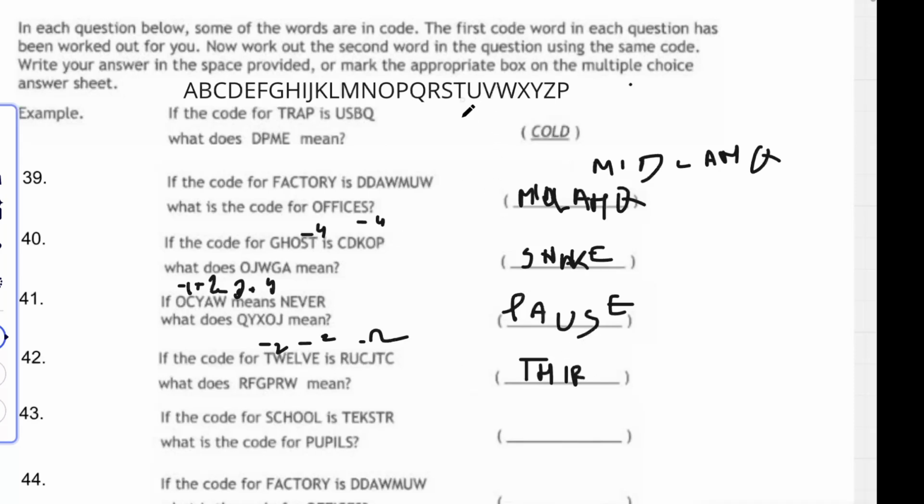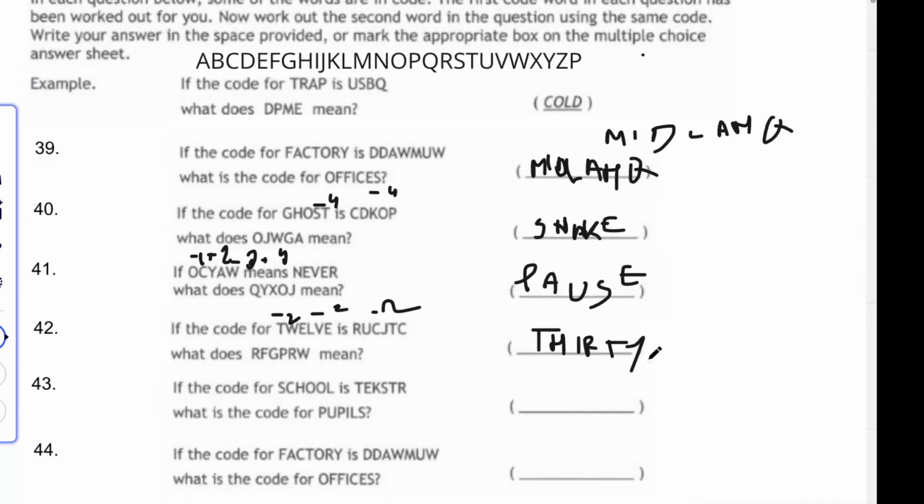R plus 2 is T, and then W plus 2 is Y. We have S to T. For 43, we add 1. Then H to E is going to be minus 3. Then we have O to K is going to be minus 4.